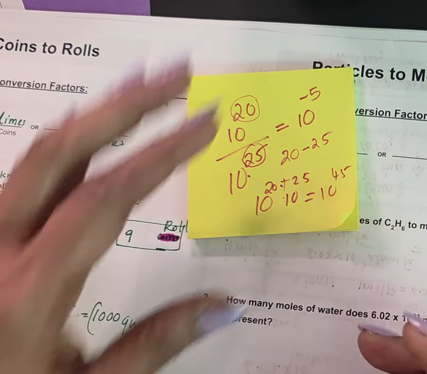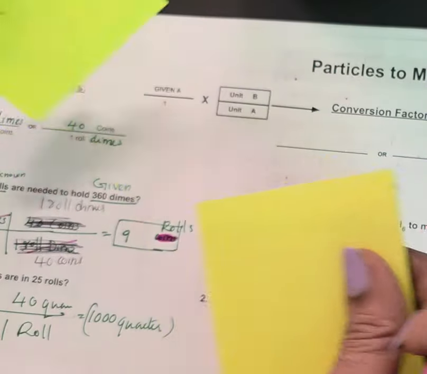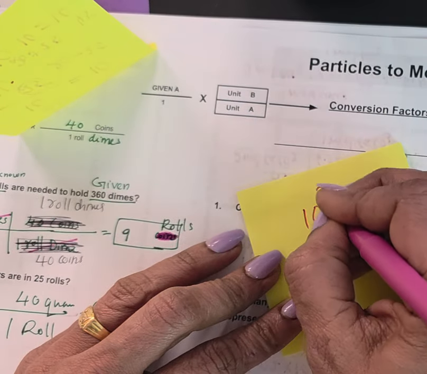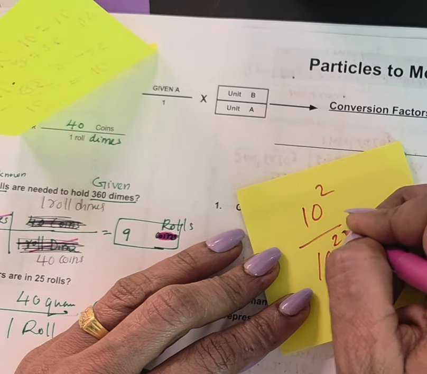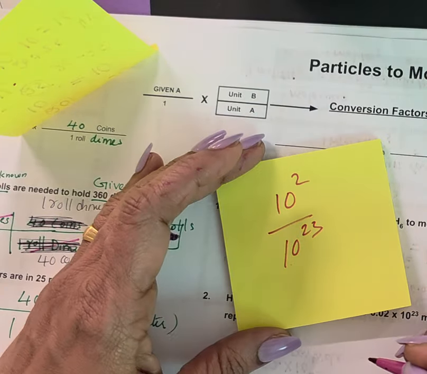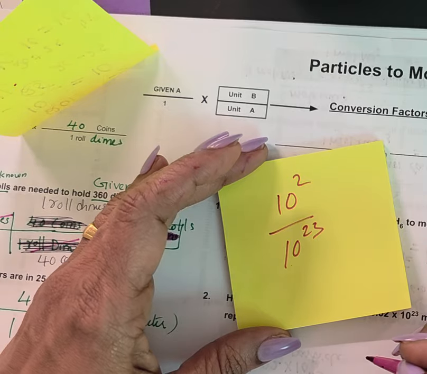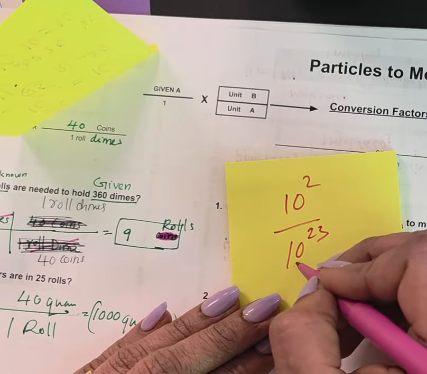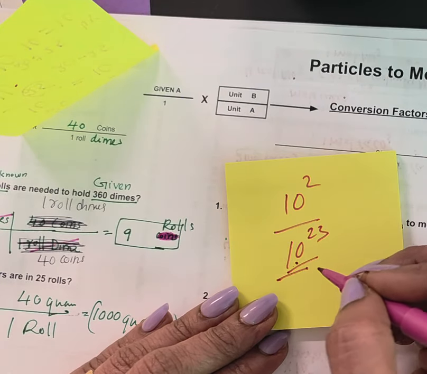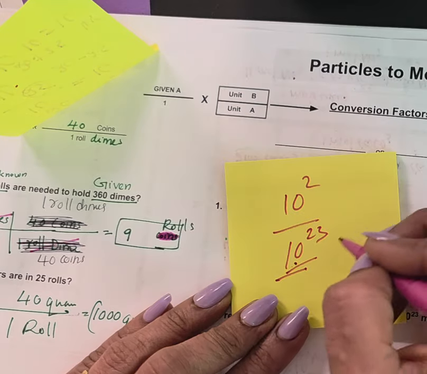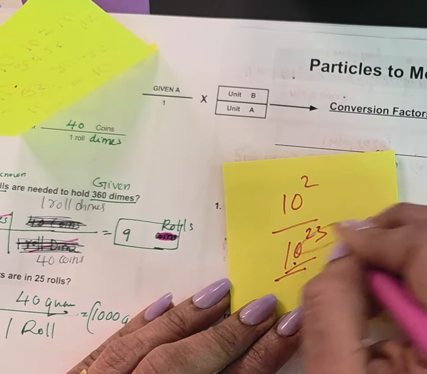What if the number is different? What if it's not 10, like 10 to the power 2 and 11 to the power 2? You will never get something like that. You will get only the base 10, okay? You will never get 11.